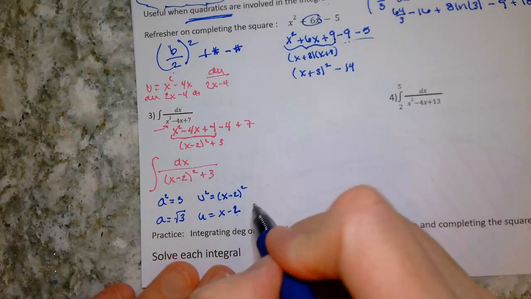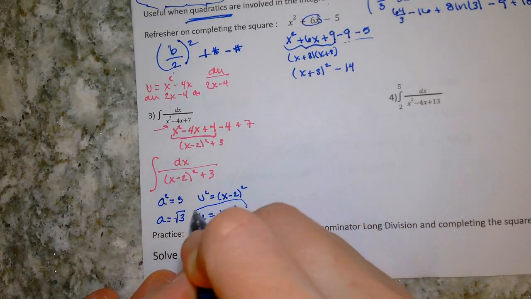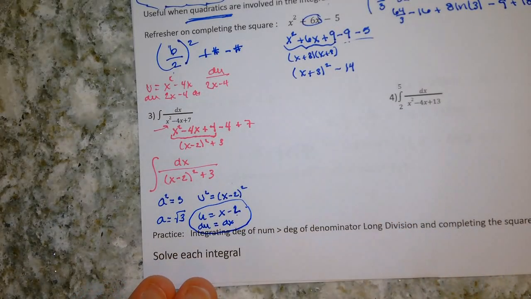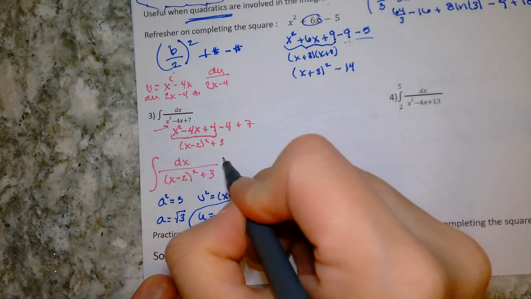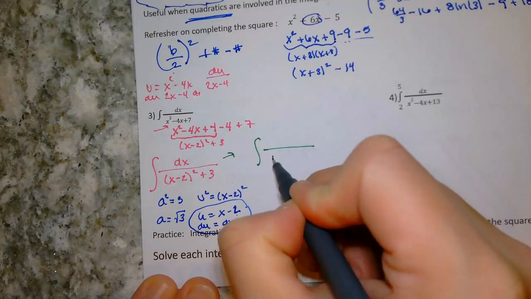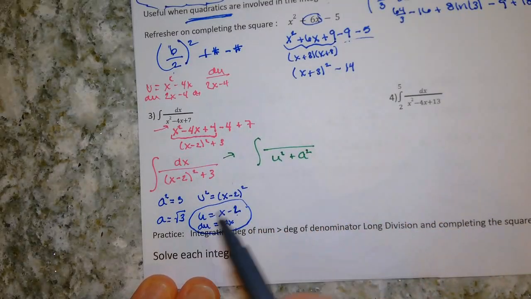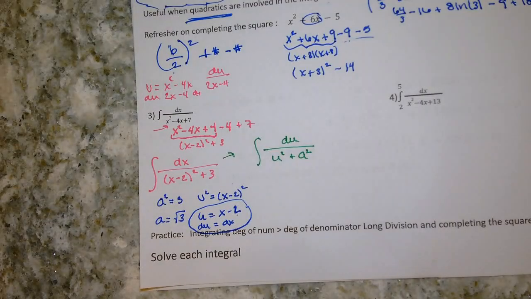Now I still need to do a u sub. So if I derive this, du is equal to dx. Because I still am doing a u sub, I have to substitute in my u. All right, so let's go ahead and write this out. So this integral is going to become, this is my u squared plus my a squared, and my dx is being replaced with du. So now I'm staring at the integral of arctan.